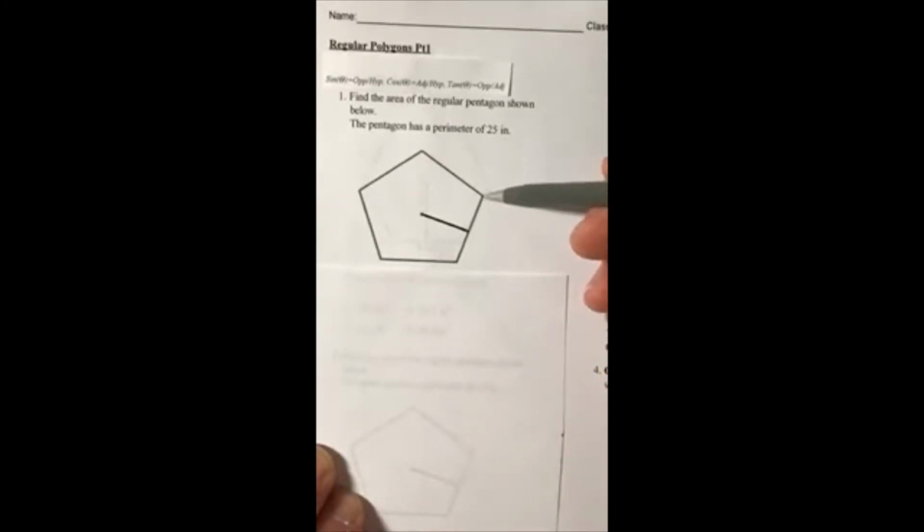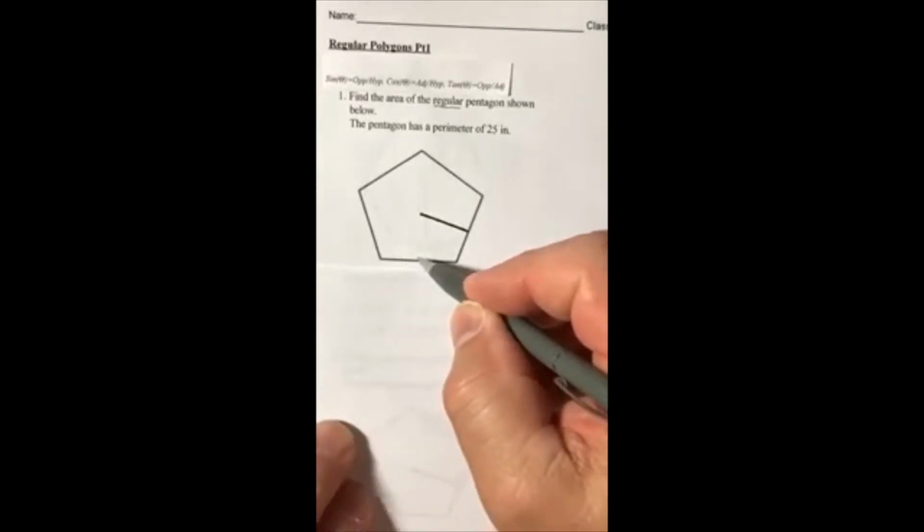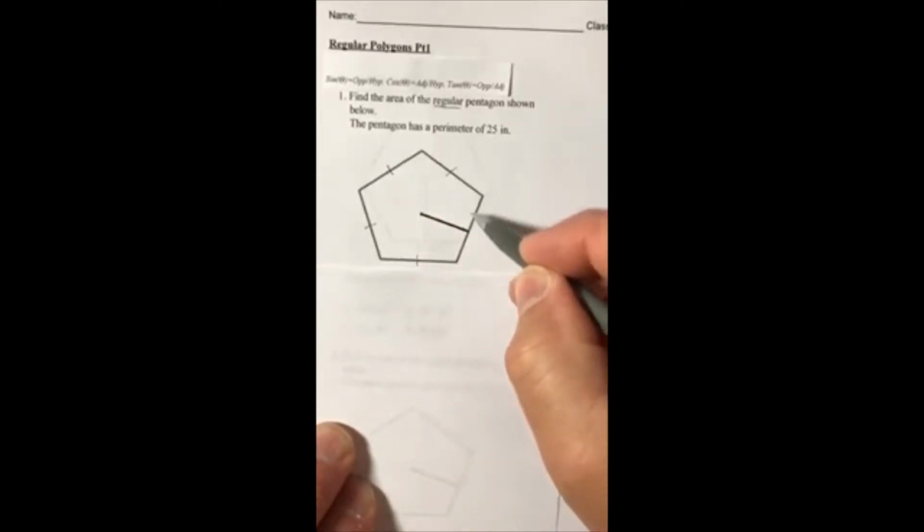We're finding the area of a pentagon in this problem. Regular, what I need you to remember, regular means all the sides are equal. So I need you to begin counting the number of sides. So we'll just put a tick mark. 1, 2, 3, 4, 5.